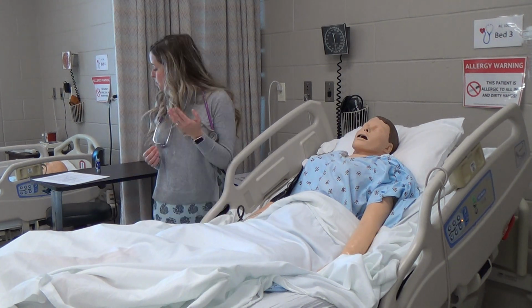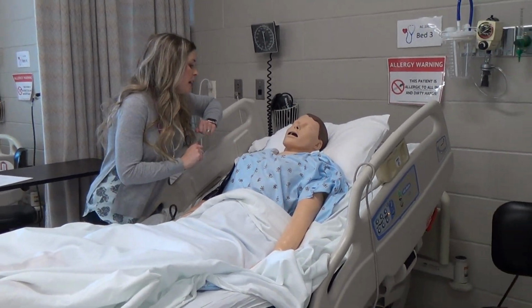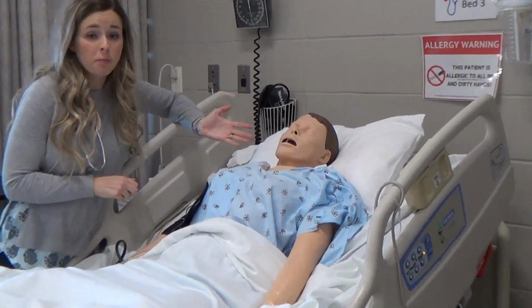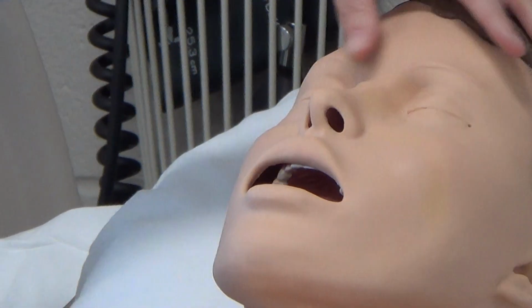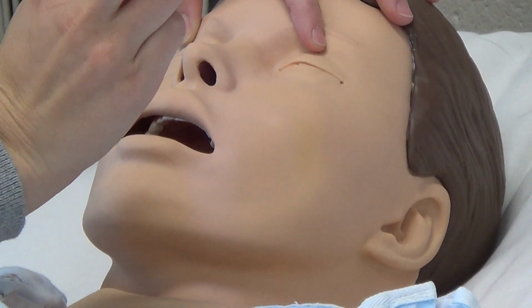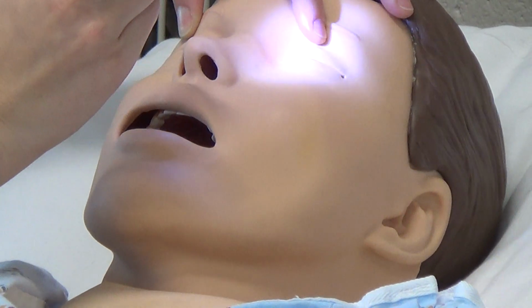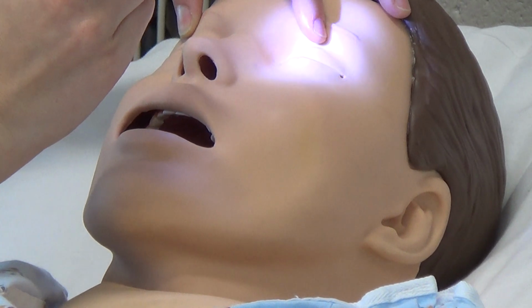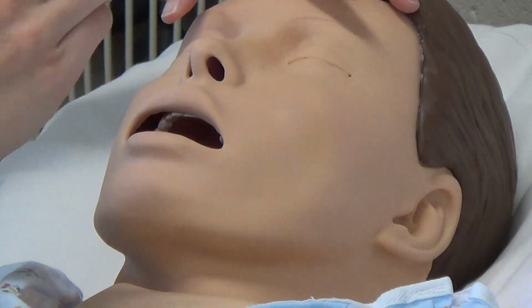Okay, so the first thing I'm going to do, Miss Gray, is shine a light in your eyes. So I'm going to check for PERLA at this point. I take the light, open both the patient's eyes, and shine it in the left eye, and I can see that the pupil reacted to light. Then I'm going to shine it in the left eye again, but look at the right eye, and I can see that that pupil constricted as well. So that means that that pupil accommodates.